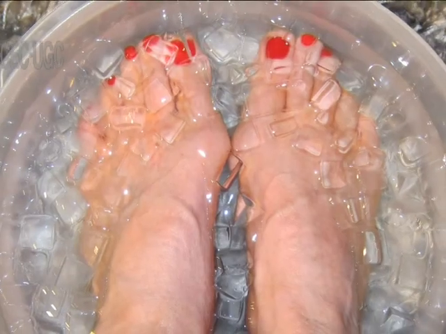And here comes the method of applying cold therapy. Cold therapy can be applied in terms of force.